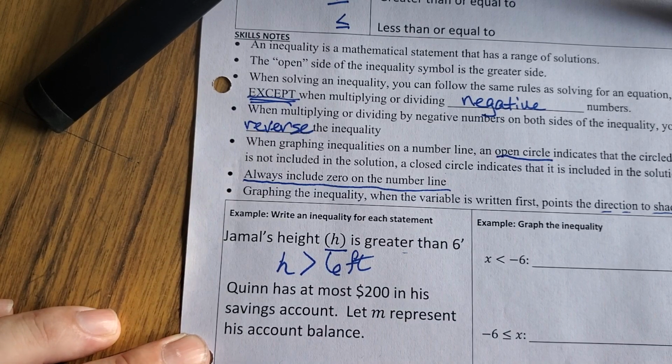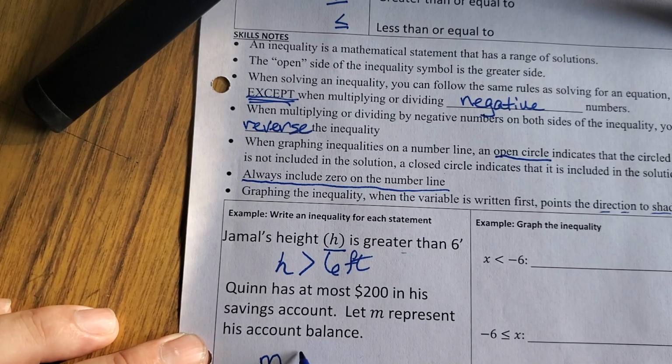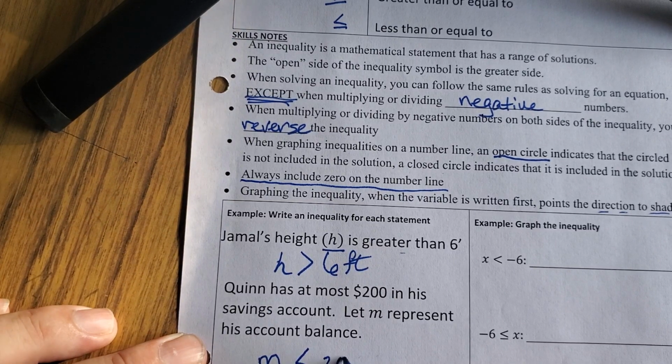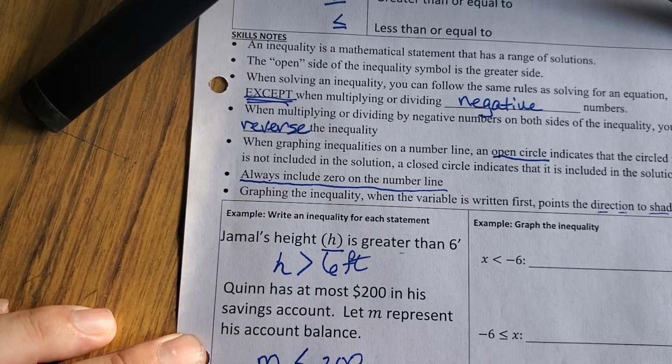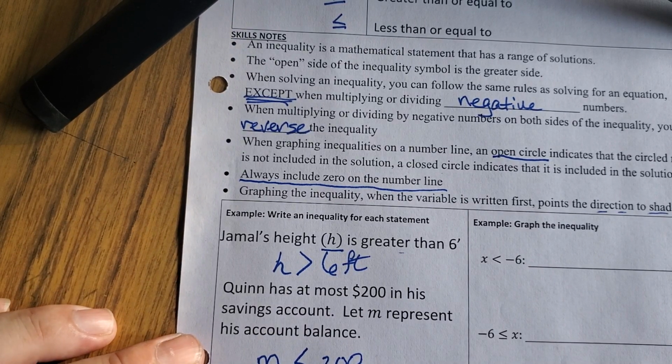Well, Quinn has at most, which means he might have $200. So we've got an equal sign there. And at most means that he has less than $200. So we're going to say at most 200. 200 is the largest possible amount, but the balance is less than 200, less than or equal to 200.